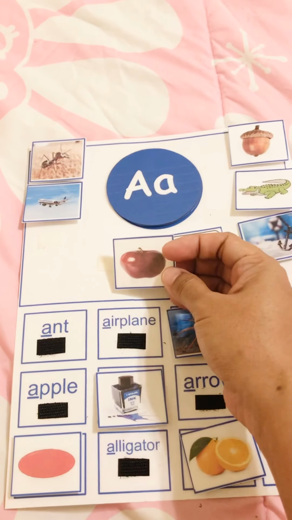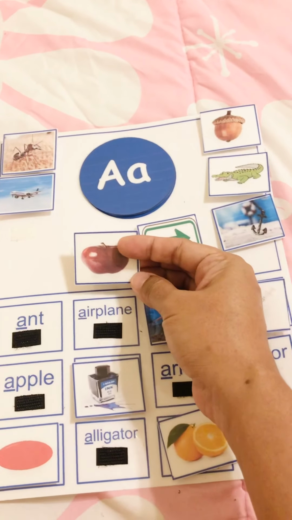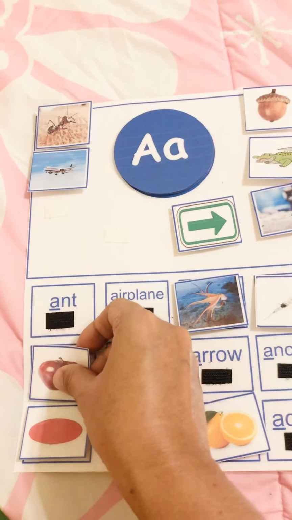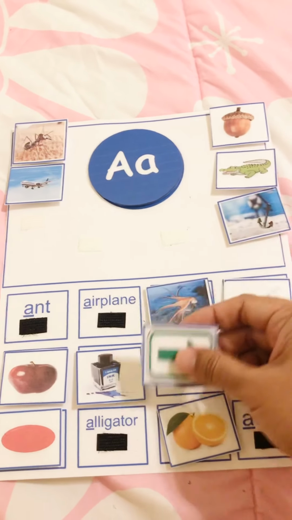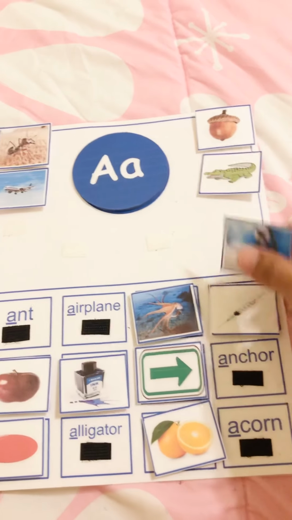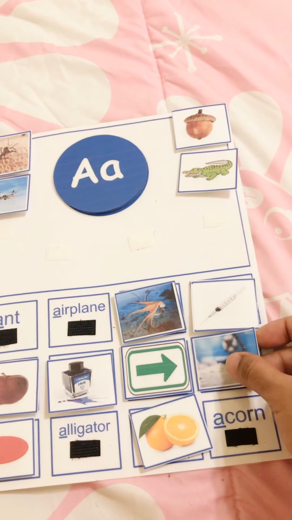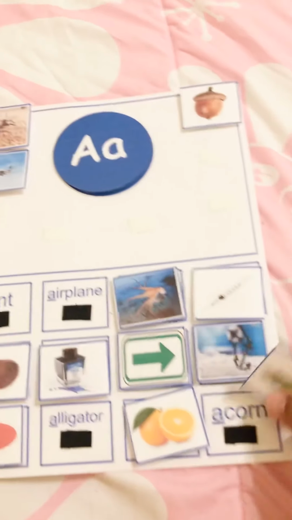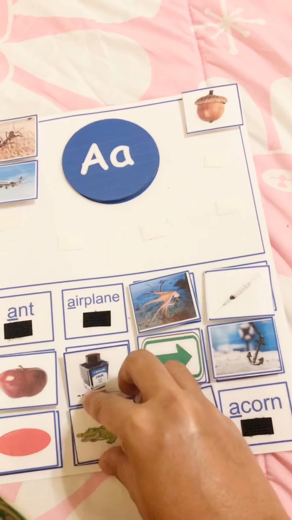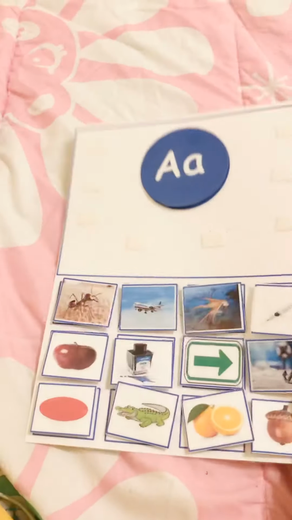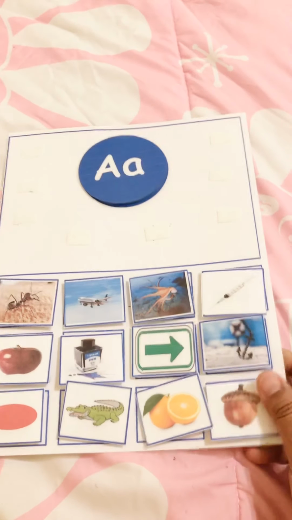Ask the student, okay, where is the word apple? If the student says, oh, this one is apple, then you can put it back right here. Same with the rest of the pictures, so that the student will be able to learn the name and the picture. He or she will be able to familiarize with all the pictures and of course their names. Okay, so acorn right here, airplane, and ant.